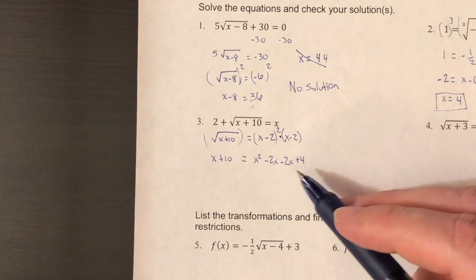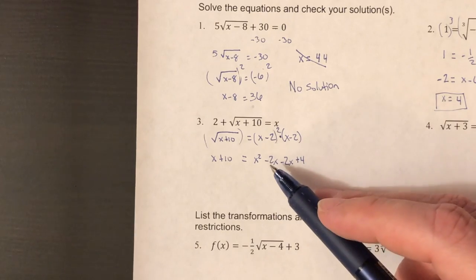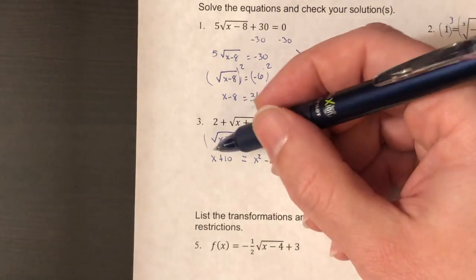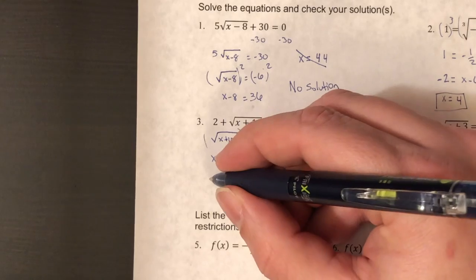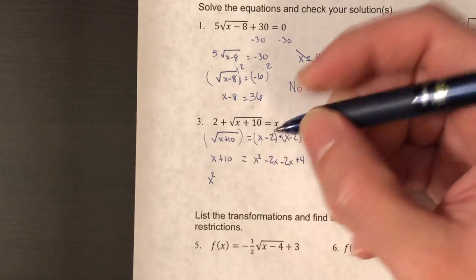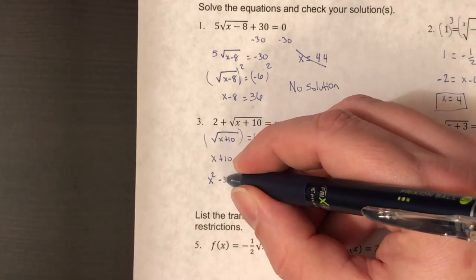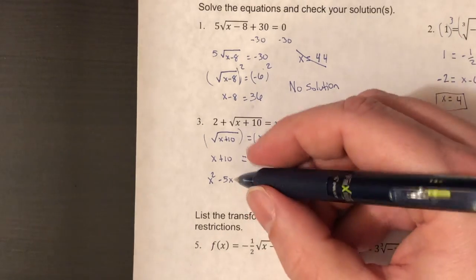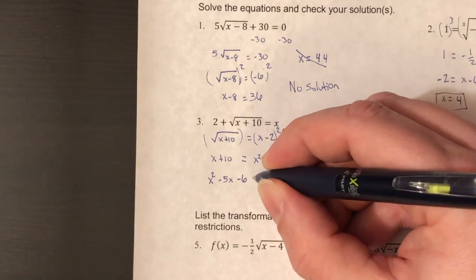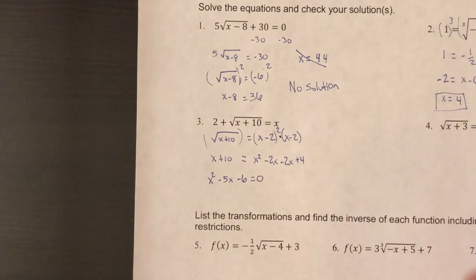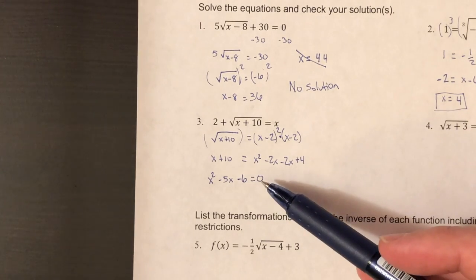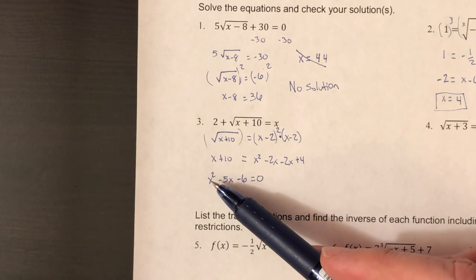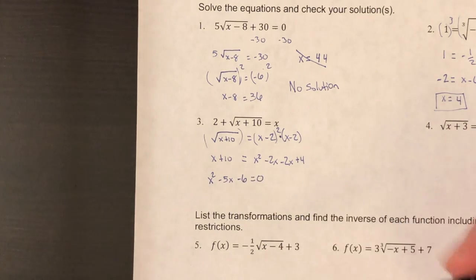I now need to combine all my like terms. So I'm going to move everything over to one side. So I've got x squared minus 5x minus 6 equals 0. The reason I want to set this equal to 0 is because I have an x squared. So the way I need to solve this is by factoring.